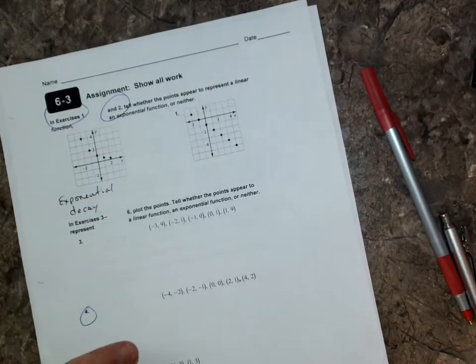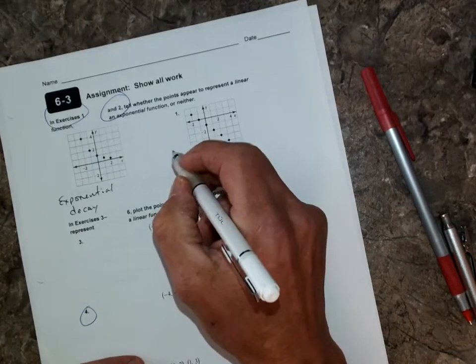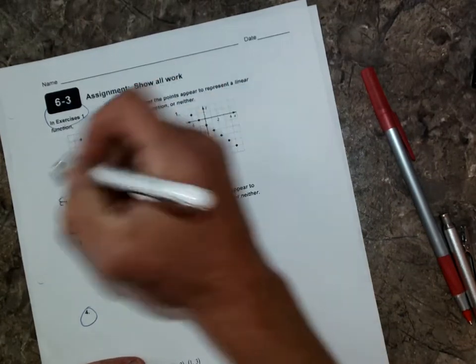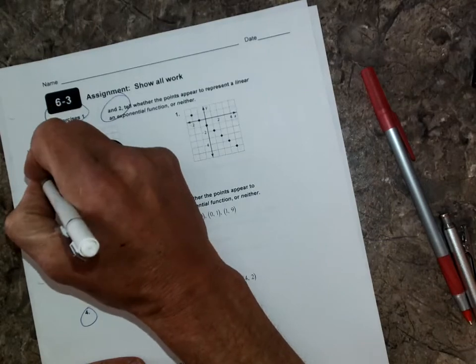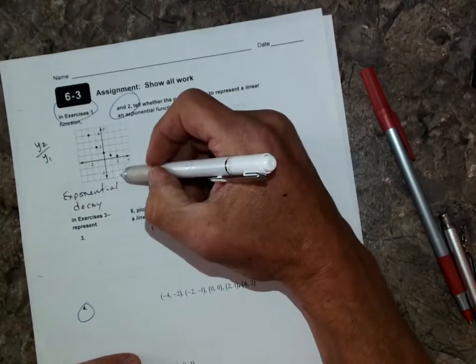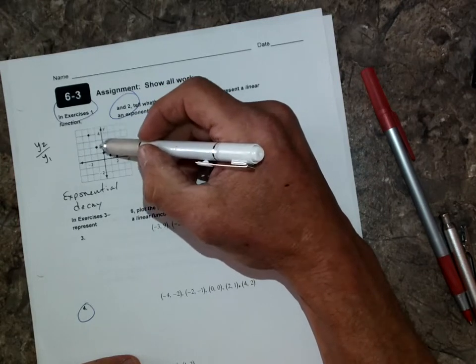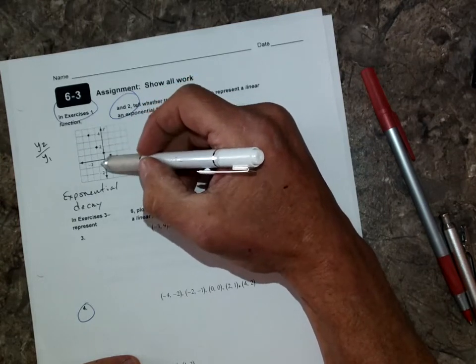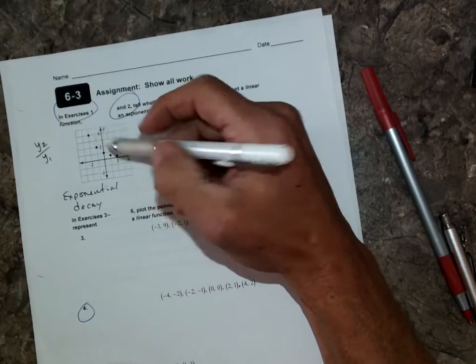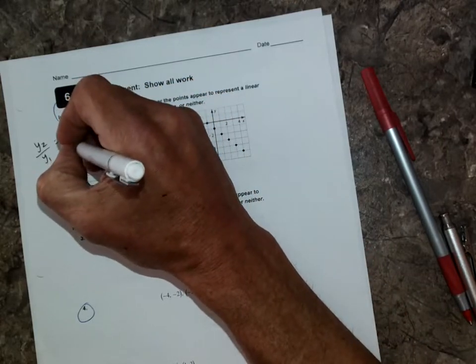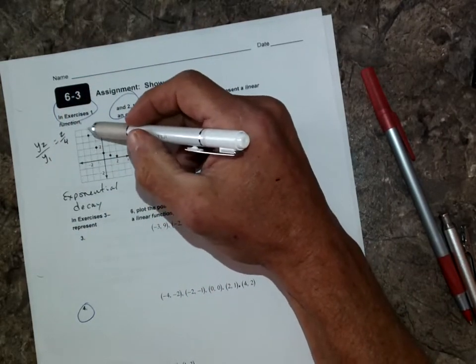Again, if I want to find what it's decaying by, what the rate is, you can take any y value, y2 divided by y1, so 2 divided by 4, which makes 1/2, so it's getting half as big.